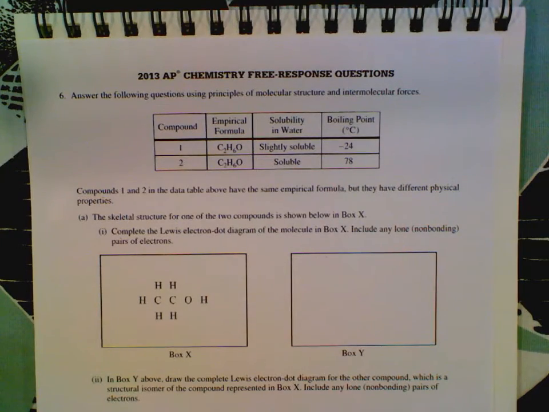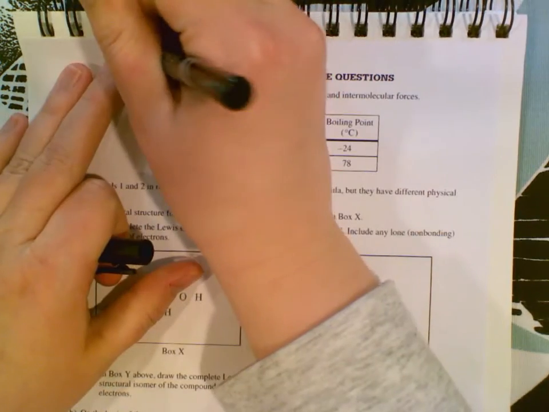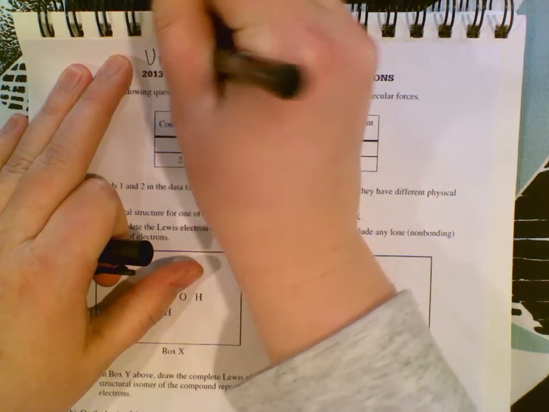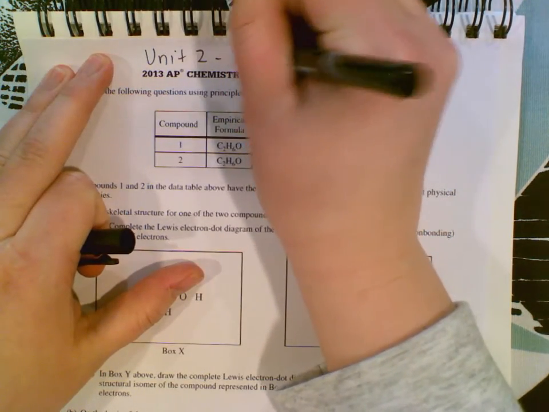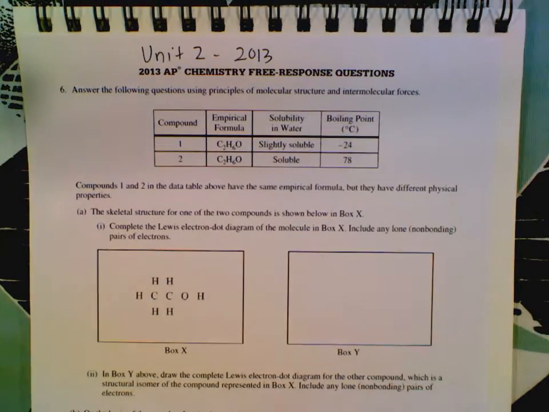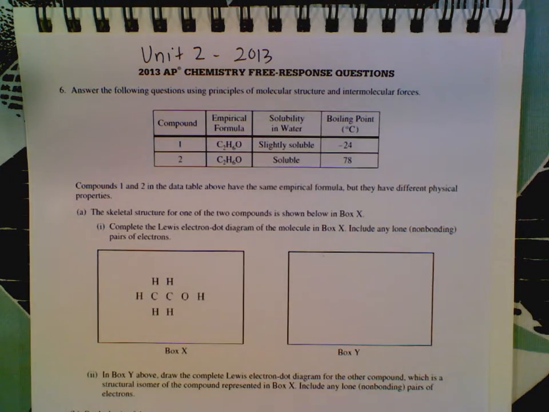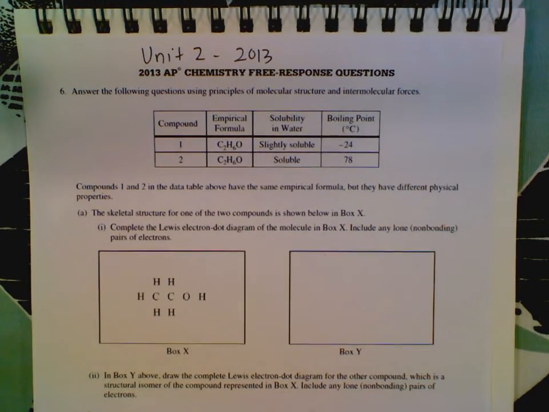Everybody, we're going to be going over Unit 2's FRQ for practice today. This is going to be the 2013 exam, question number 6. Now, this exam question was written before the redesign happened, and so you'll notice that this entire question is all about intermolecular forces and Lewis structures.